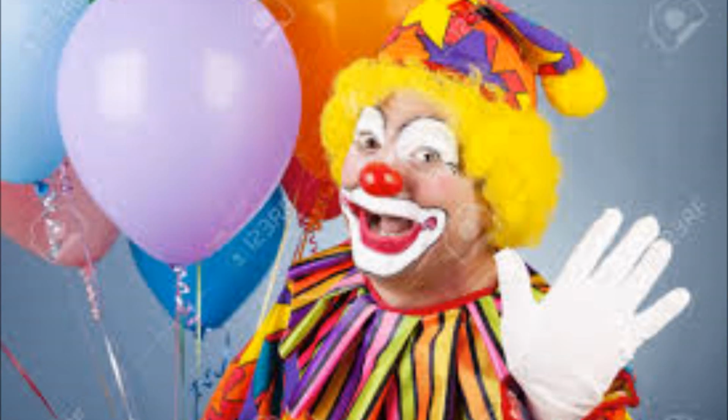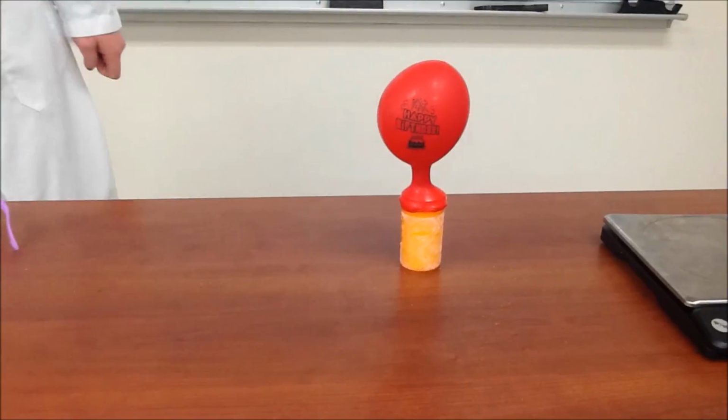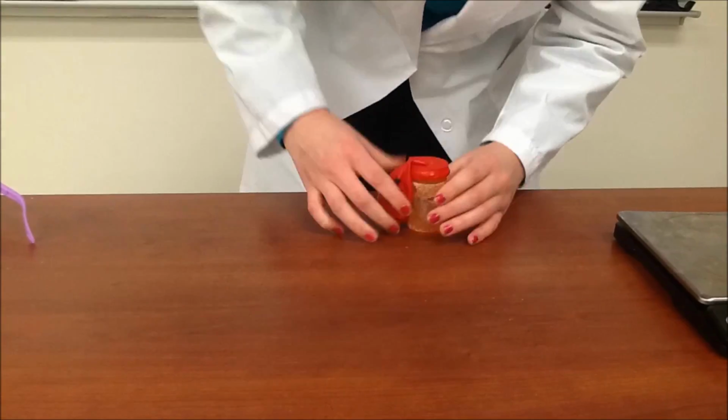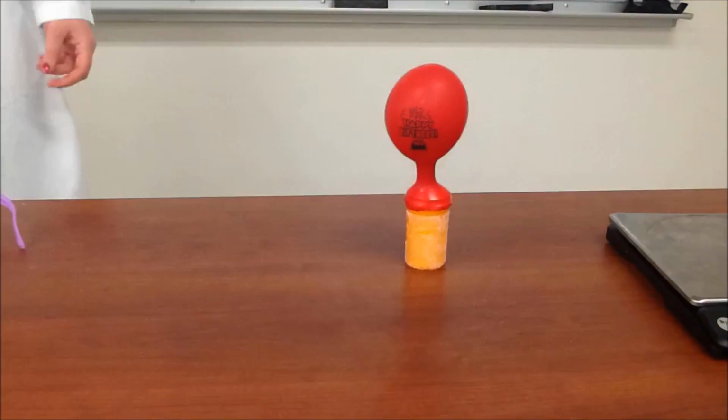I think I know of a material that can stretch to fit over the top of our bottle and give our system a chance to expand. A balloon! Thanks, Mr. Clown. For our final demonstration, we will cover the opening of the bottle with a balloon and see what happens. As you can see in this video, when we give the reaction a little room to flex, the balloon actually swells. So, was the mass just disappearing?